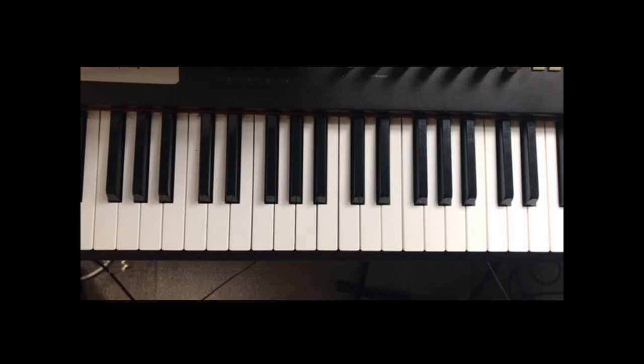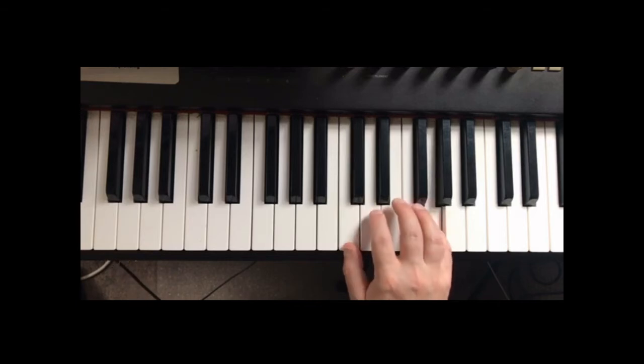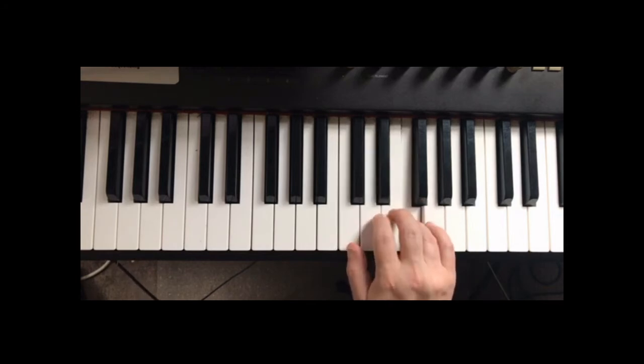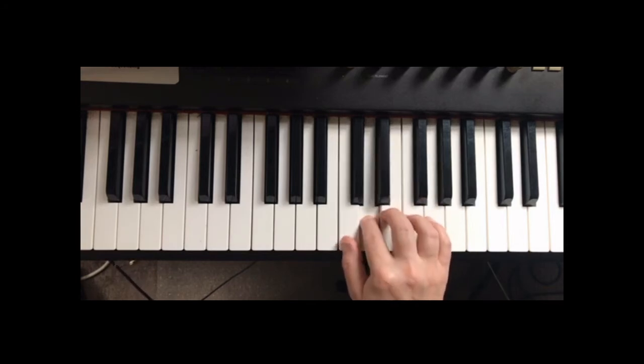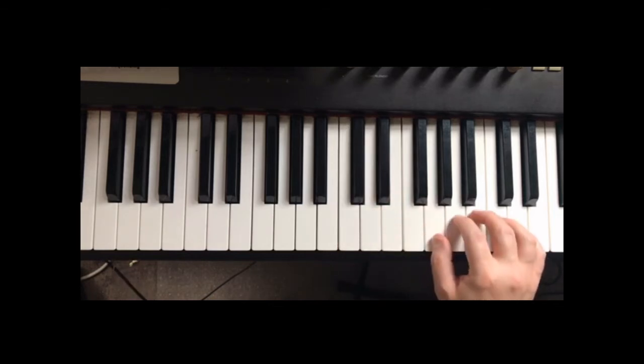Now let's take a look at those two hand positions at the keyboard, both in the right hand and in the left hand. And let's start with the right hand. So the first hand position that I have in my right hand in measure 1 is going to be with my thumb on the C and my fifth finger on the G. And that's the first phrase. The next hand position is going to be with my thumb on the G and my fifth finger on the D.